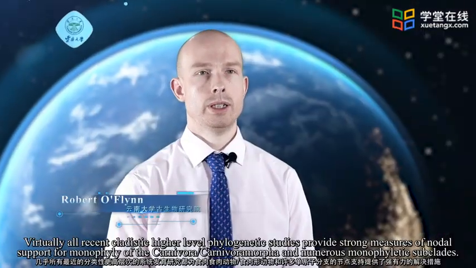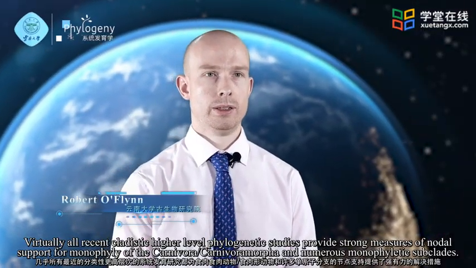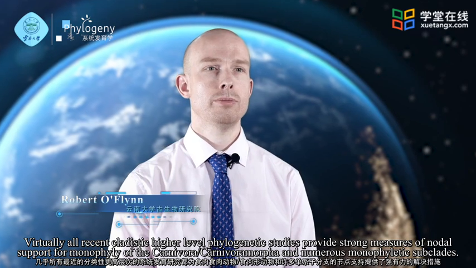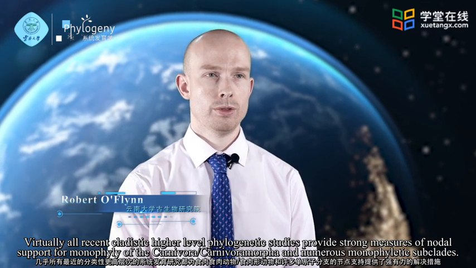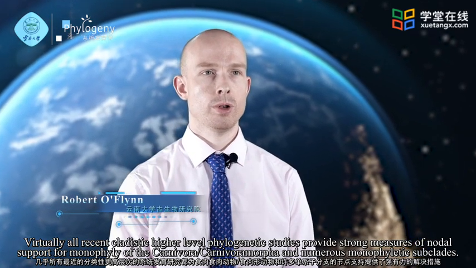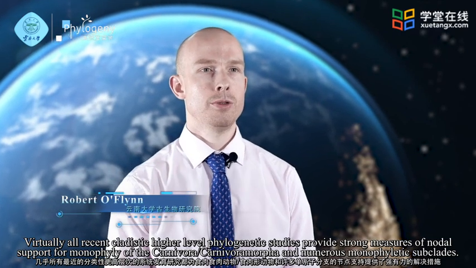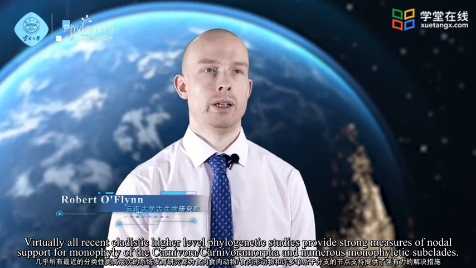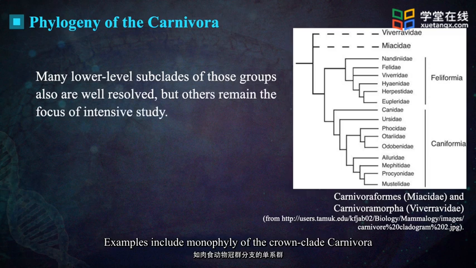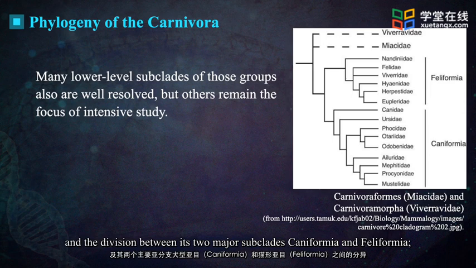Virtually all recent cladistic higher-level phylogenetic studies provide strong measures of nodal support for monophyly of the Carnivoramorpha, and numerous monophyletic subclades. Examples include monophyly of the crown-clade Carnivora and the division between its two major subclades, Caniformia and Feliformia.